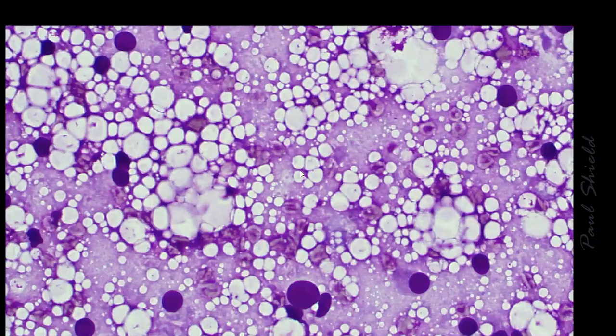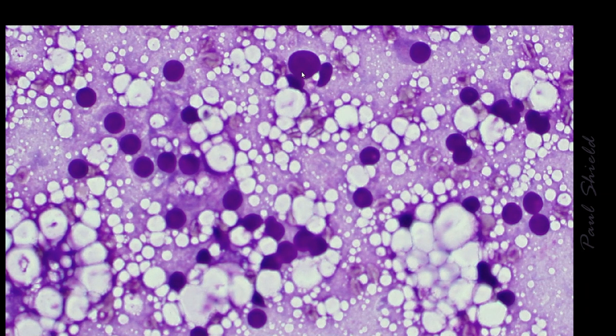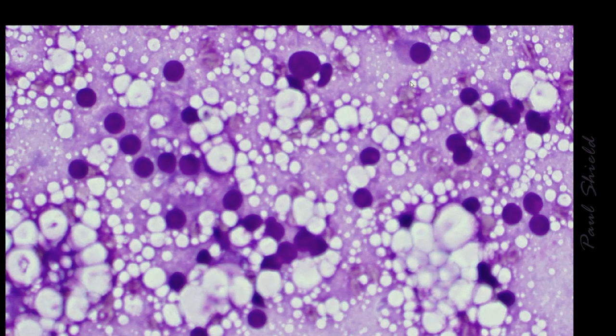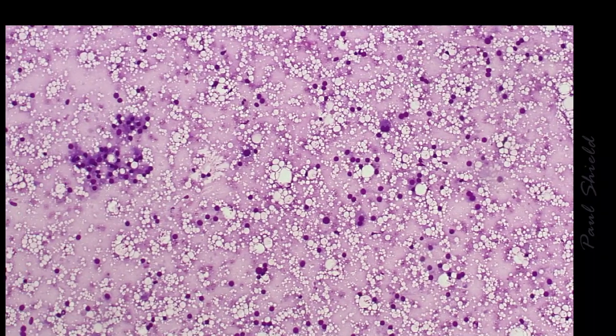And then classically in the background, we see both bare nuclei and ones with cytoplasm that are fairly large and round. And it's hard to see on a Giemsa, but on the PAP, we'll be able to see they have prominent nucleoli. And so these are quite fragile cells. That one there has got cytoplasm. They often lose their cytoplasm, and then that releases all this lipid. And so we end up with this very lipid-rich background.